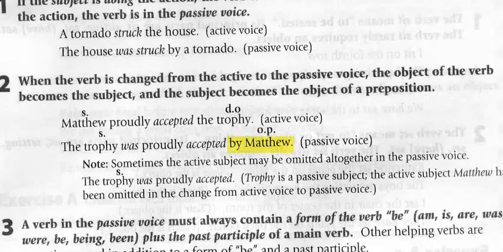Sometimes the active subject may be omitted altogether in the passive voice. The trophy was proudly accepted. Okay, well, Matthew's not in that sentence anymore. Trophy is a passive subject. The active subject, Matthew, has been omitted in the change from active voice to passive voice.